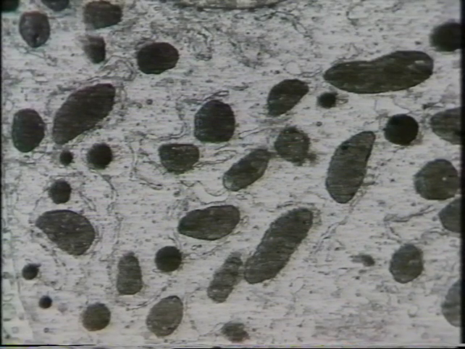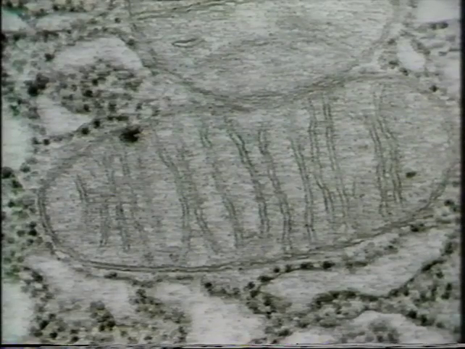The energy-producing organelle of eukaryotic cells is the mitochondrion. These are mitochondria, magnified 10,000 times in an electron microscope. They're small, rounded organelles, and they're about the same size as bacteria. They're surrounded by two membranes, an outer one which is fairly smooth, and an inner one which is highly folded. It's on this inner membrane that energy production takes place.